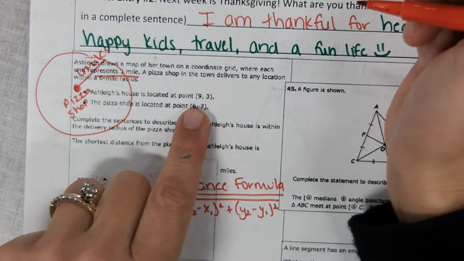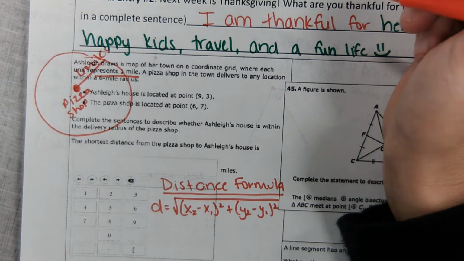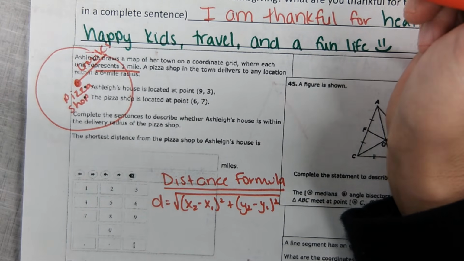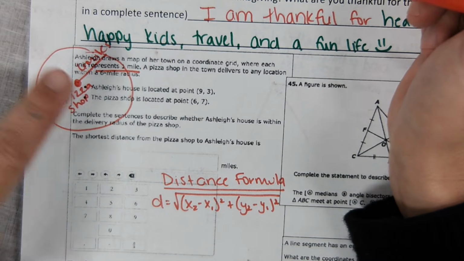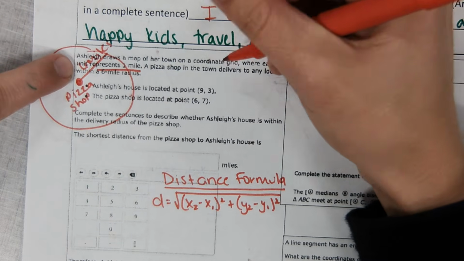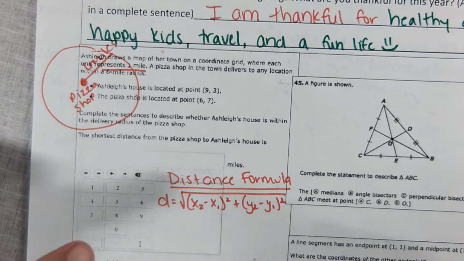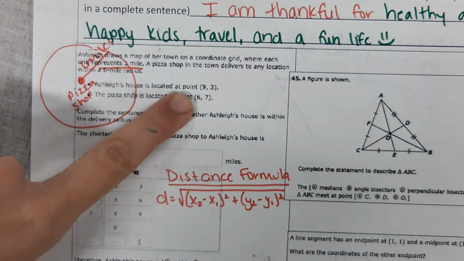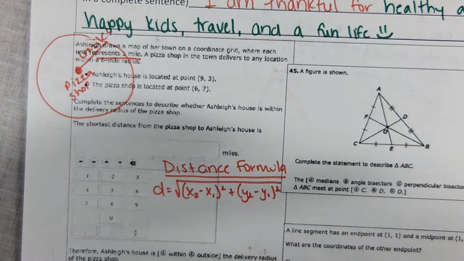Ashley's house is located at these points and the pizza shop is located at these points. Complete the sentences to describe whether Ashley's house is within the delivery radius of the pizza shop. So we want to know whether Ashley's house is less than 6 units or 6 miles or more than. And the way we can figure that out is with distance formula. We can find the distance between those 2 points and see if it's more or less than 6.